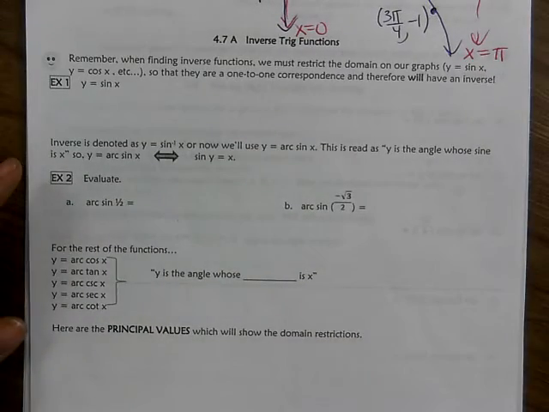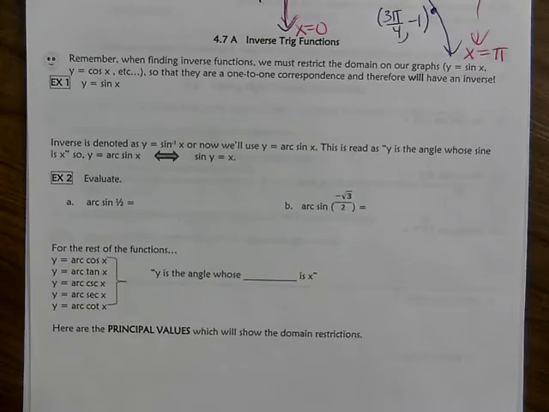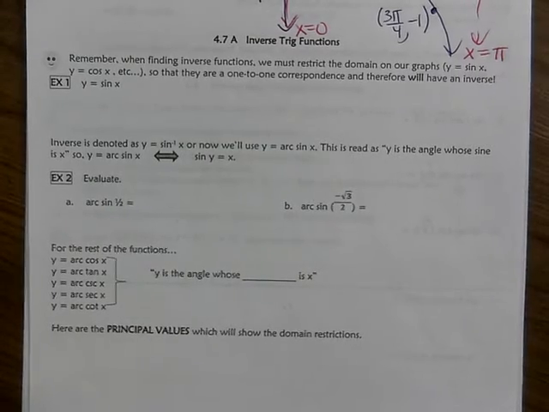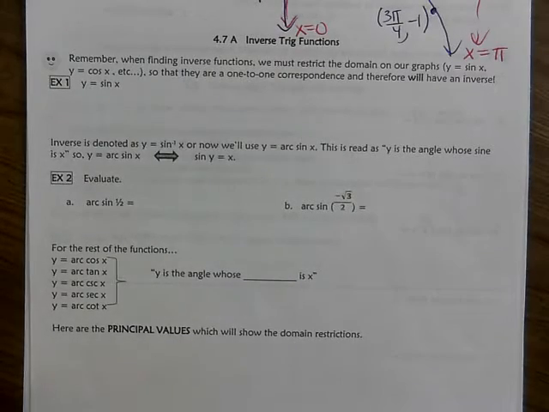All right, so we're going to do 4-7 today. It says A, but we're actually going to do all the notes. Remember before when we were talking about inverse functions, and you had to do the horizontal line test to determine if a function was 1-to-1 and would have an inverse. So if you drew a horizontal line and only touched at one point, then it would have an inverse, and you could find its inverse. The same thing is going to happen today. We're going to talk about inverse functions with our 6 trig functions.